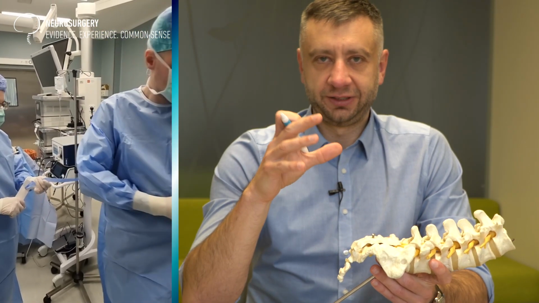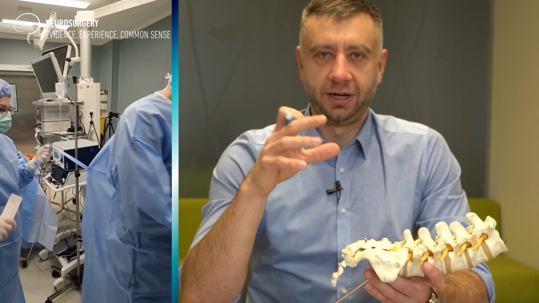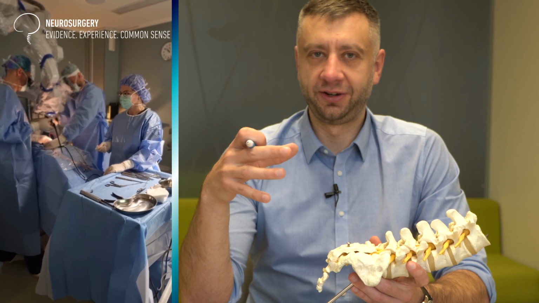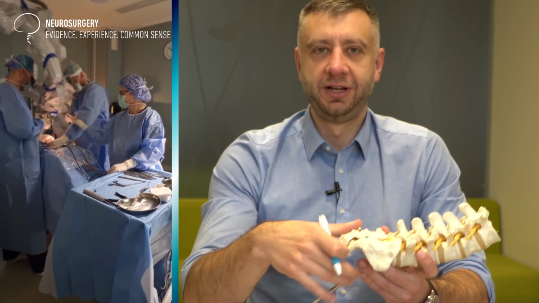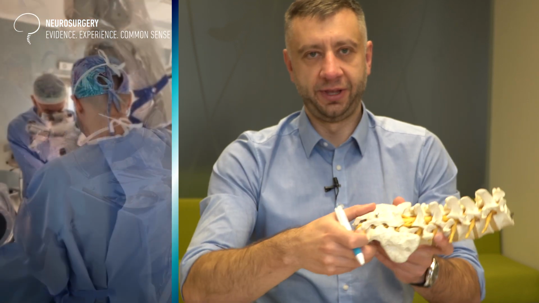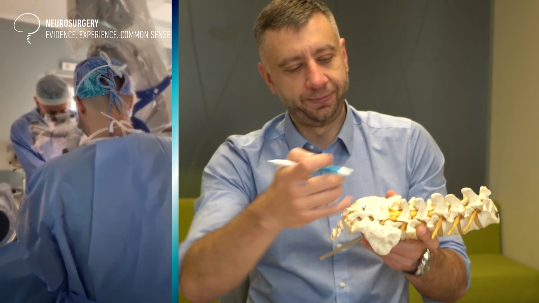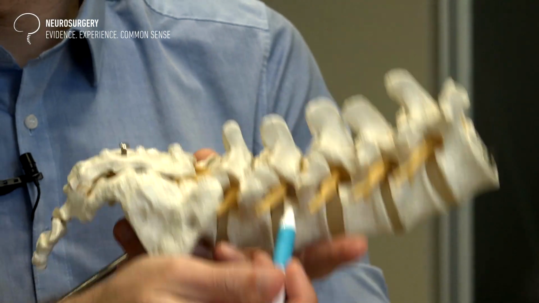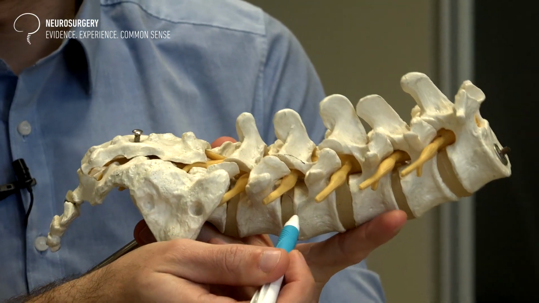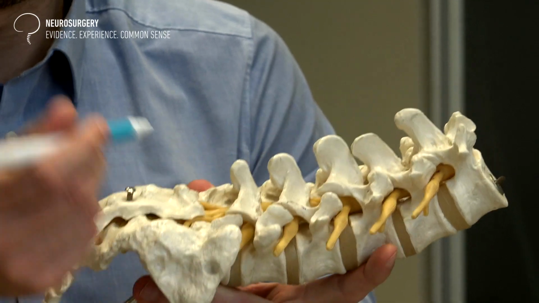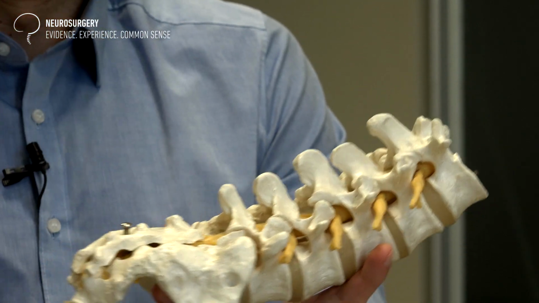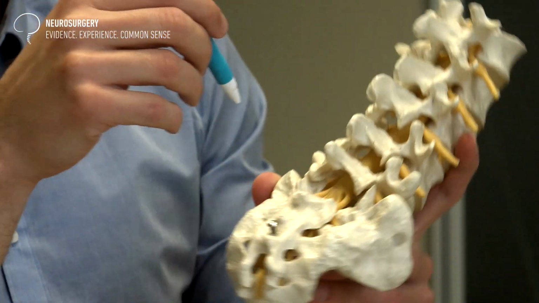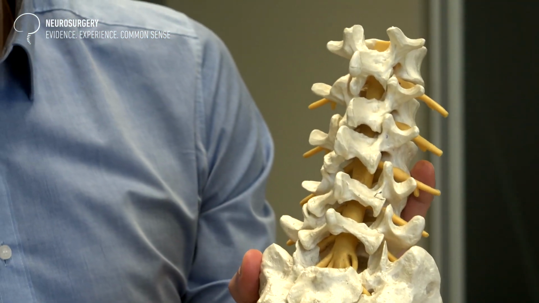So what is lumbar microdiscectomy? It is a standard, quite commonly used surgical procedure which is performed under general anesthetic. The patient is lying on his or her belly. Let's imagine we need to take away a disc herniation between L4 and L5, which means between the 4th and 5th lumbar vertebrae, from the right side. So I will turn the model so you can see better.